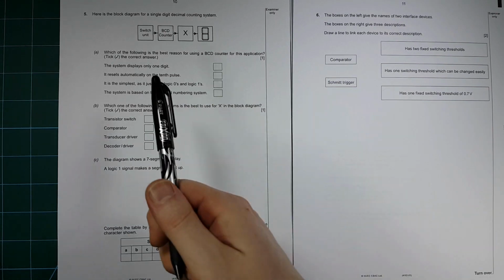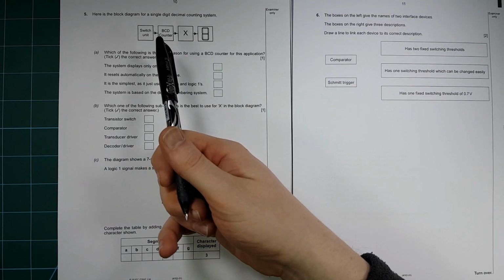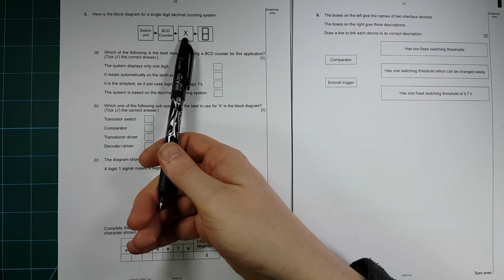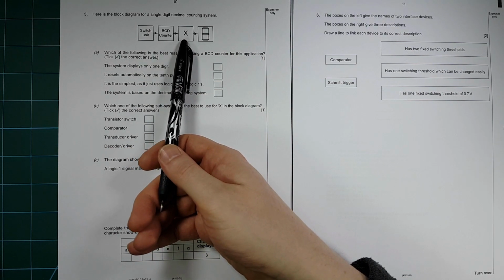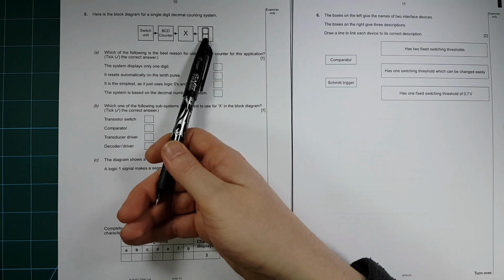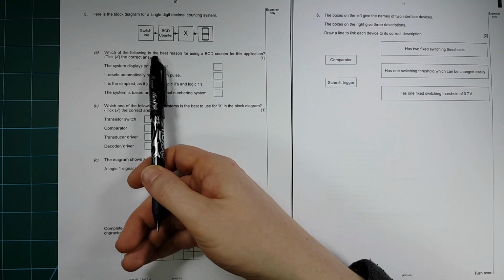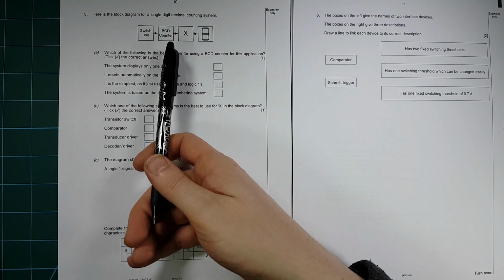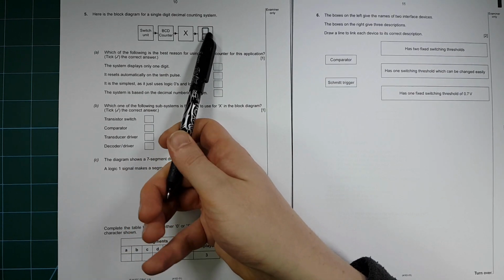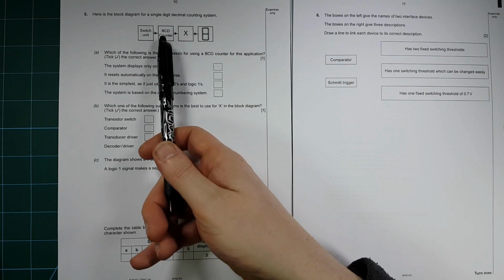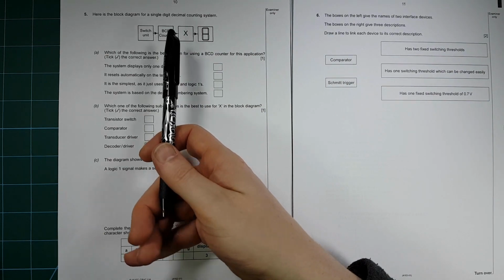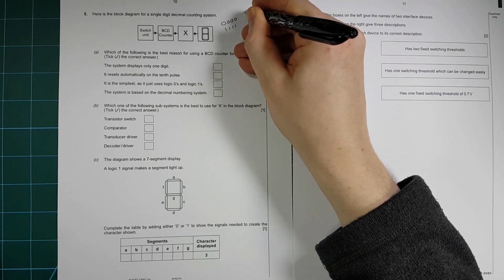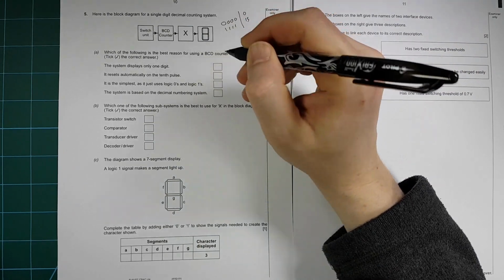Here's a block diagram for a single digit decimal counting system. We have a switch, a BCD counter, some subsystem X, and then the 7-seg display here. Which of the following is the best reason for using a BCD counter for this thing? So if we have a 7-seg display, it can only display the numbers 0 to 9. A binary counter goes from 0, 0, 0, 0 to 1, 1, 1, 1, which is 0 to 15 in decimal.